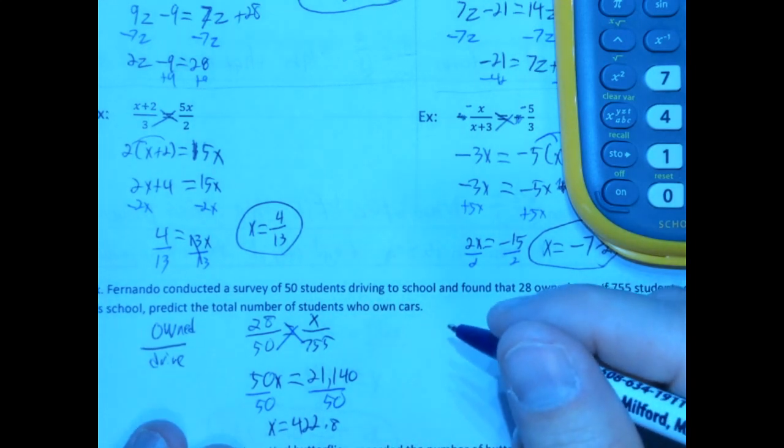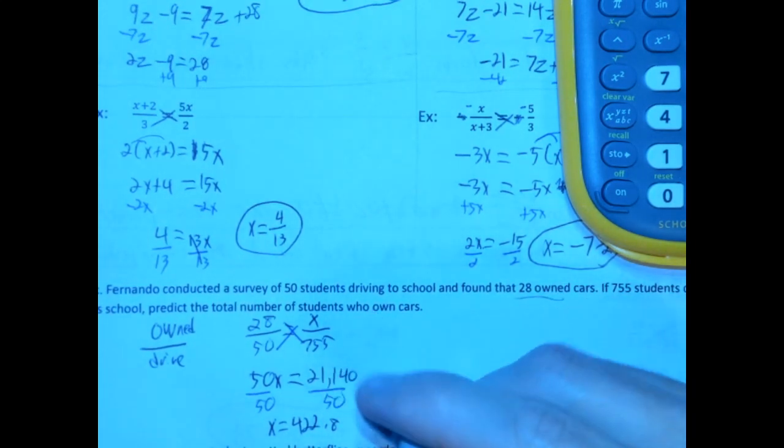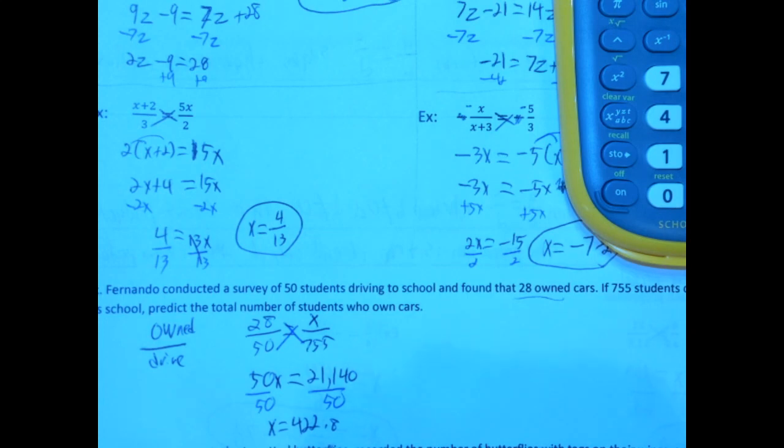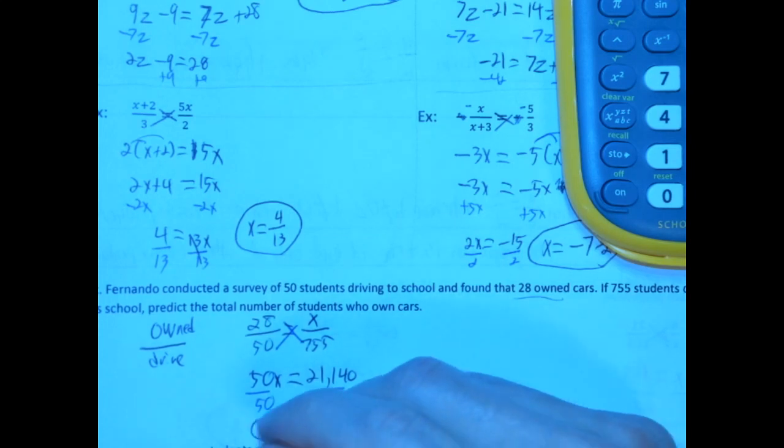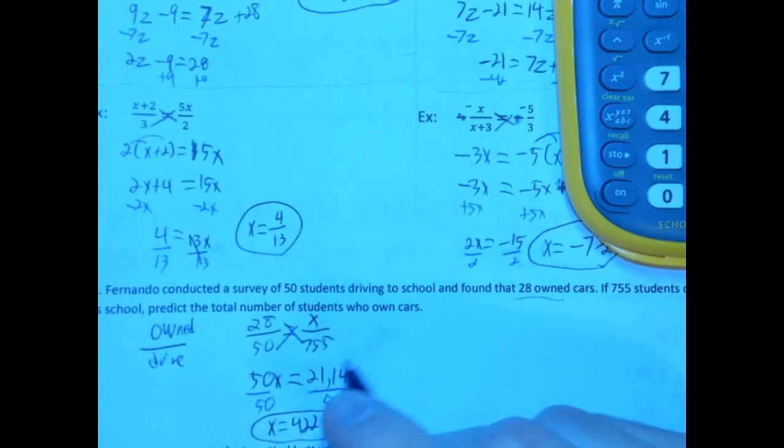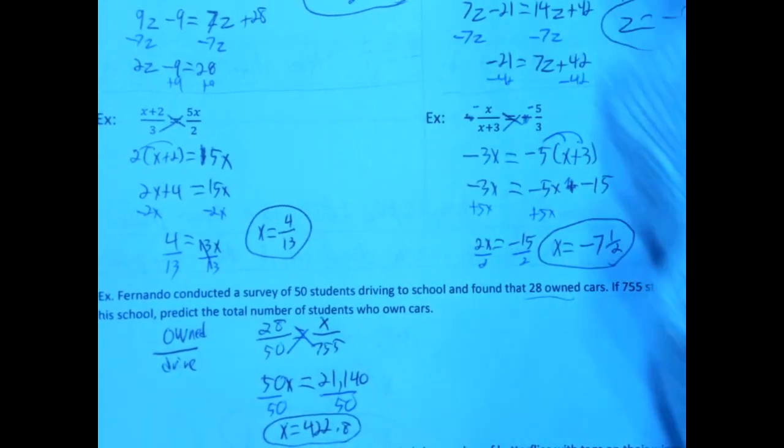So that doesn't really make a lot of sense to me because you can't have 0.8 of a person. So I don't think this is a great example, but you get the idea. And our math is solid here. I don't think we made any mistakes here. So, oh well. Yeah, it's a weird problem. I don't really like that example. I don't like the fact it doesn't end up with a real person. Okay, let's try the next one.